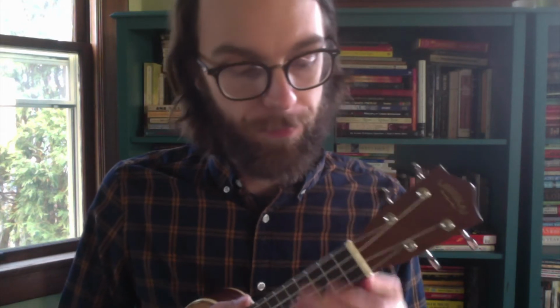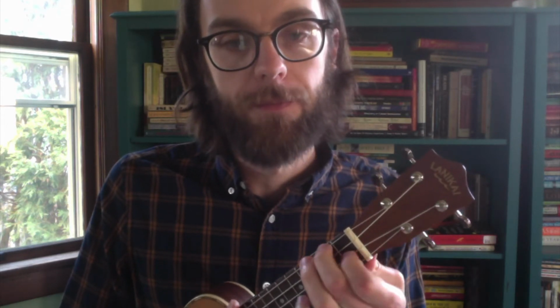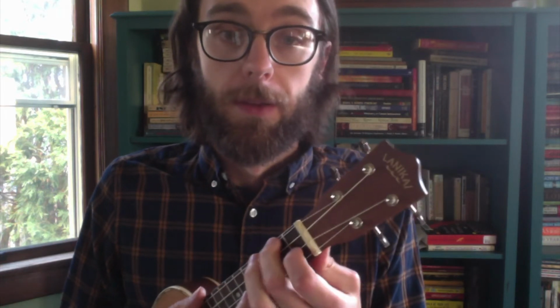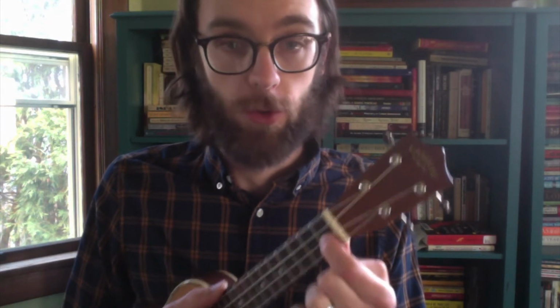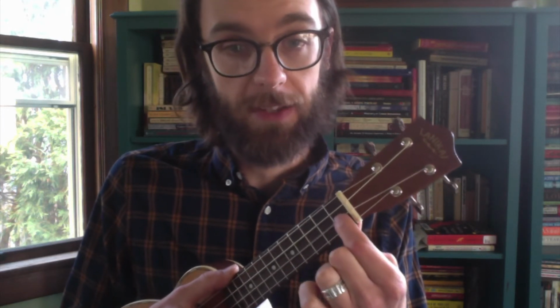So what I do, since it's in the key of F, you're probably going to switch that chord from an F, which I'll show you in an exercise here. But you'll notice in the F chord that your first finger is already in place for the B flat chord. So the second string, first fret.